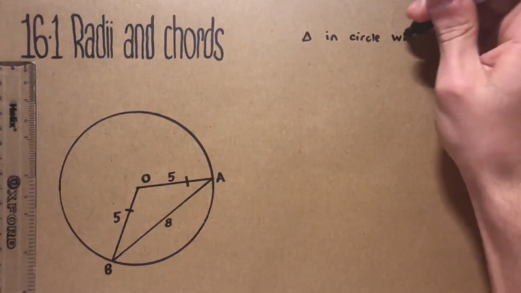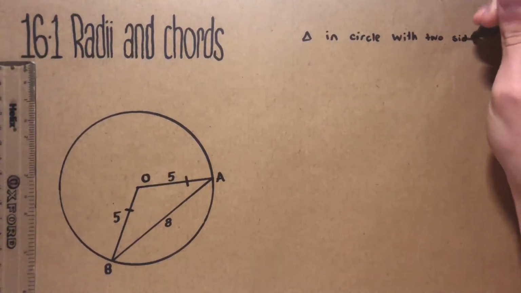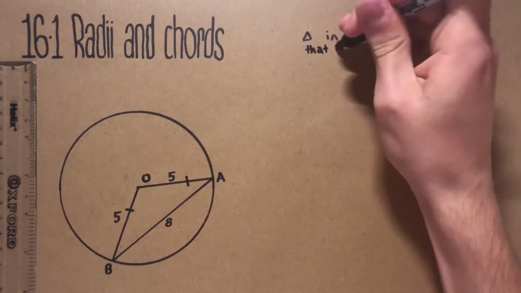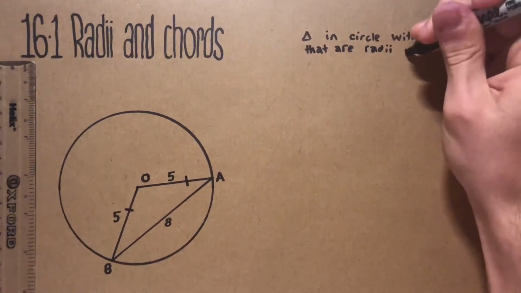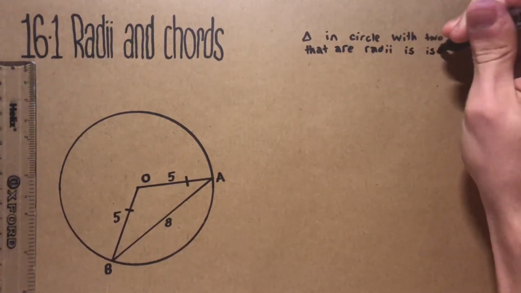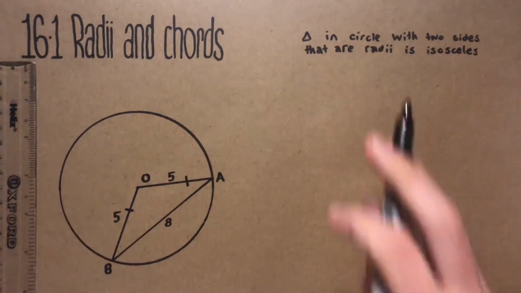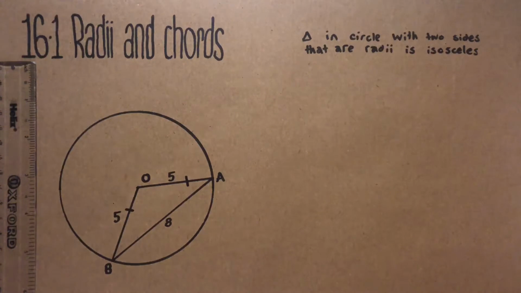with two sides that are radii is isosceles. And that's how you'd write it in an exam, very quick, very simple, and it'll get you all the marks.